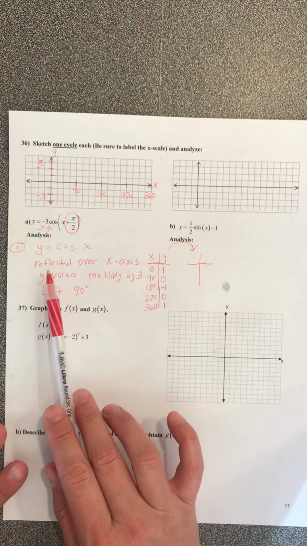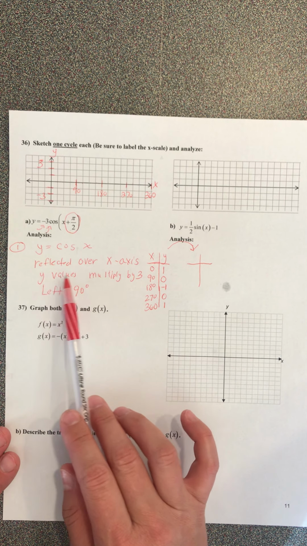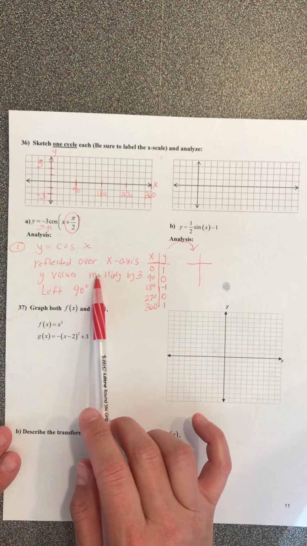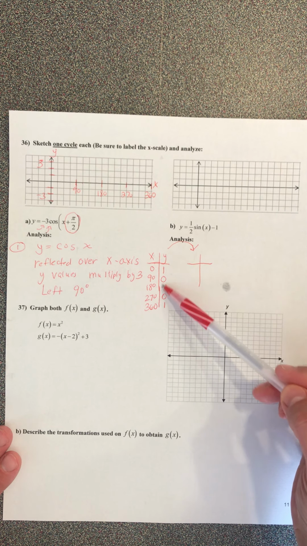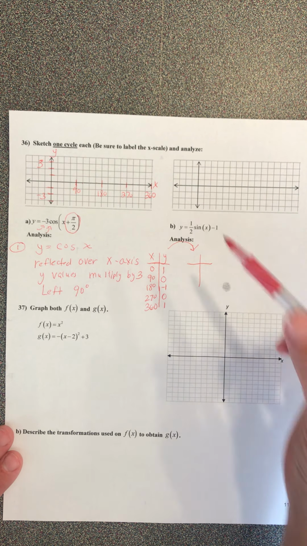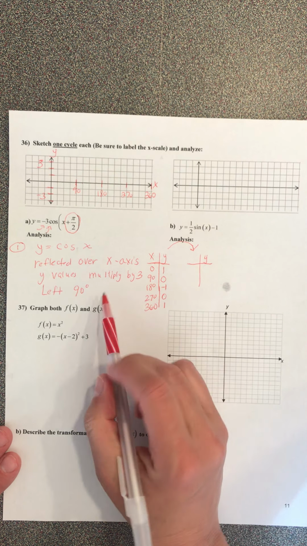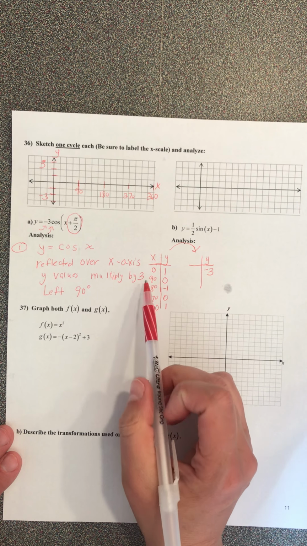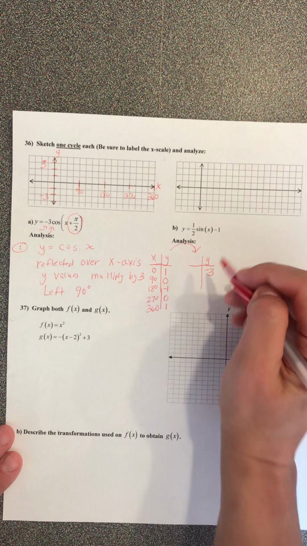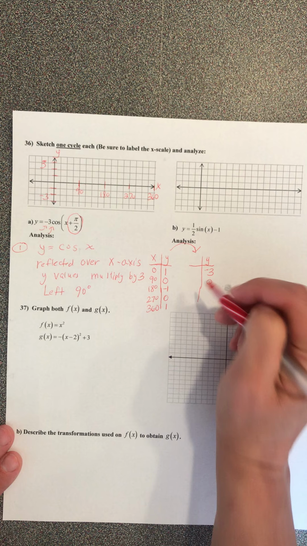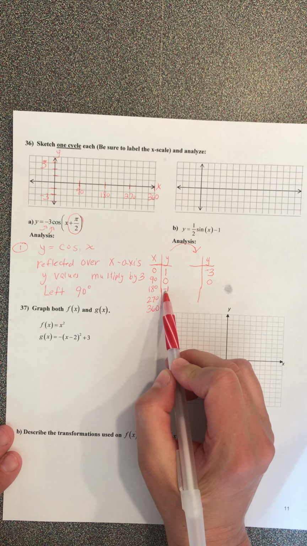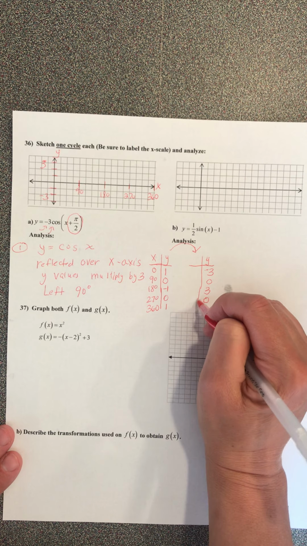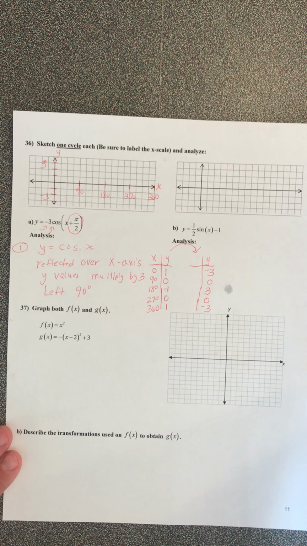And the reflection, that's going to affect the y values, okay? So we're going to multiply all of the y values by -3 to get our new y values. So we have 1 times -3, that's going to give us -3. 0 times -3, 0. -3 times -1, that's positive. Back to 0 to -3.